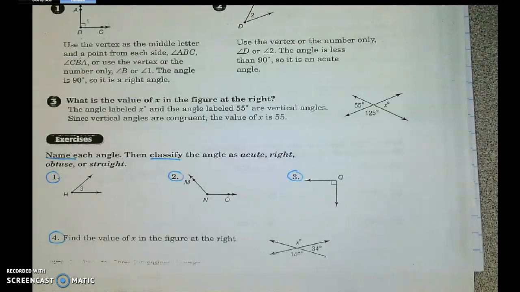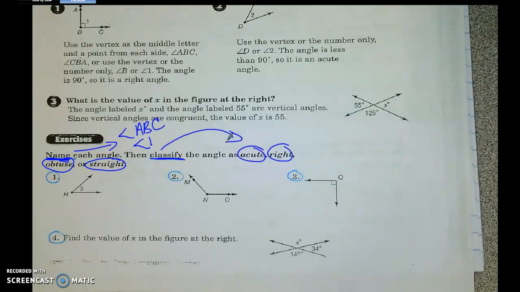Okay guys, on tonight's homework, there's a few things that you're working on. On the first side, you're working on 1 through 4. Here, you're working on naming the angle, and then you're going to classify. When you're talking about naming the angle, you're talking about, is it angle ABD or ABC, or is it angle 1, or whatever the name of the angle is. If you're talking about classifying, you want to know, is it acute, is it right, is it obtuse, or is it straight? That's what you're doing when you're classifying. So you're going to do that on 1 through 3.